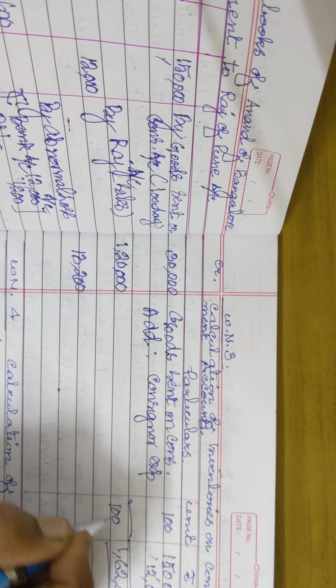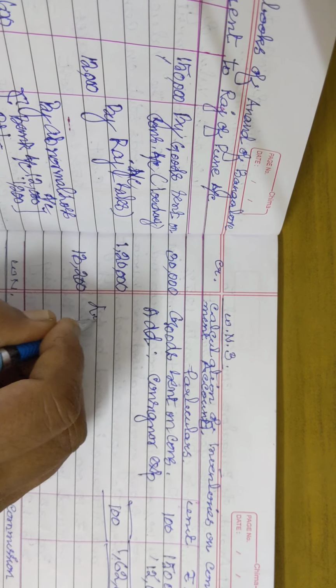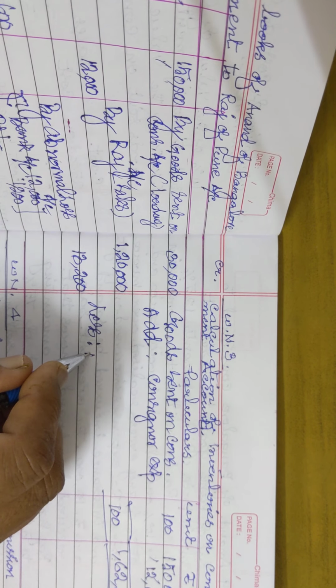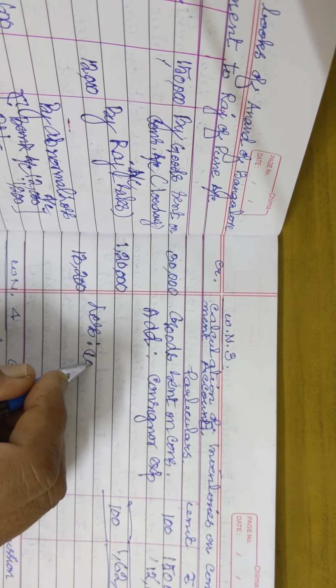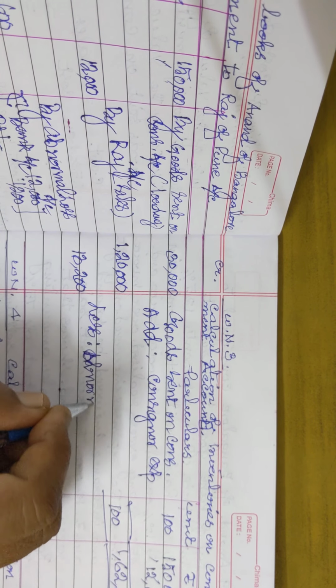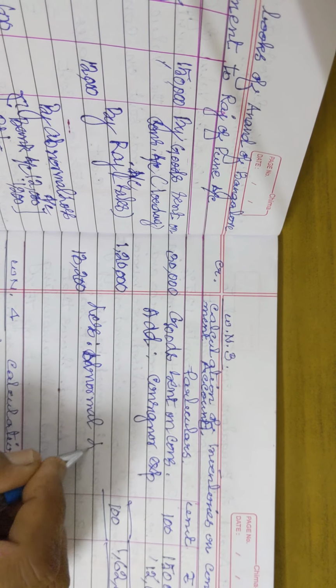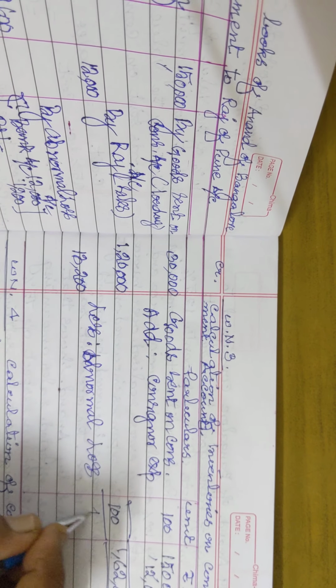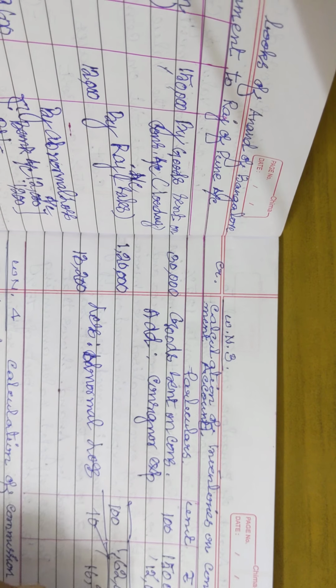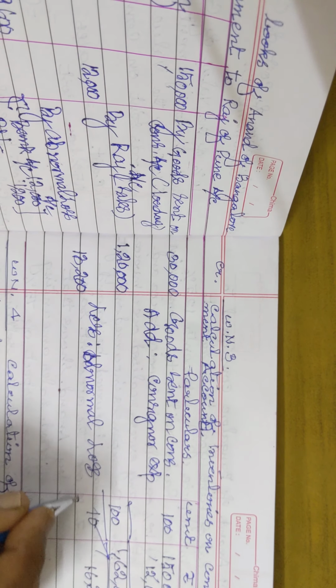So now I am going to reduce the abnormal loss. As I have already told you, there are no direct expenses of the consignee. So we are going to reduce the abnormal loss. Abnormal loss is 10%. So again the cross multiplication, 16,200 is my value of abnormal loss.